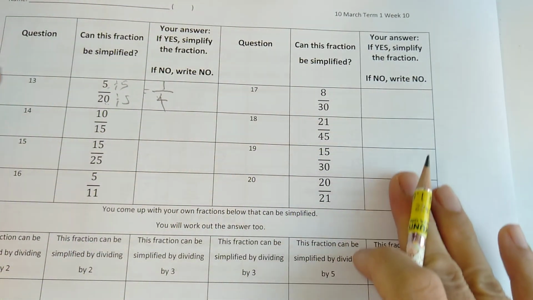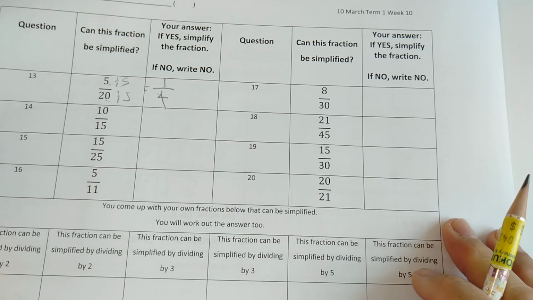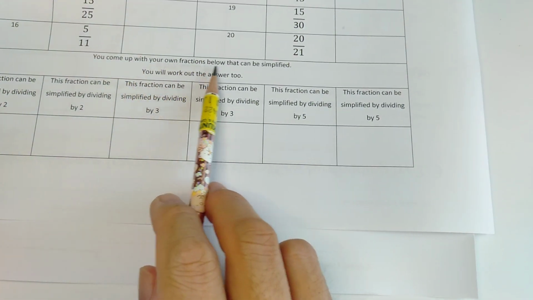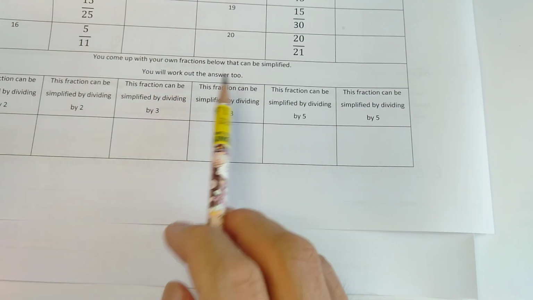I will not do the rest. Okay, you try it on your own. Next one, this part. You come up with your own fractions that can be simplified. You will work out the answers too.